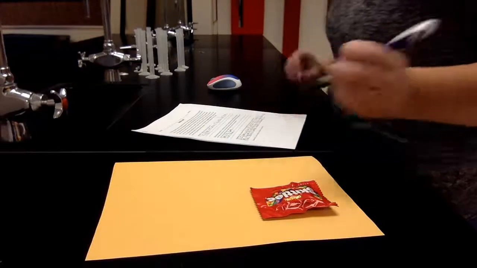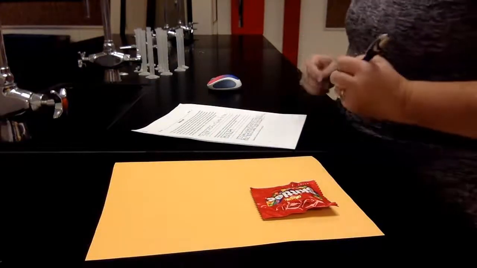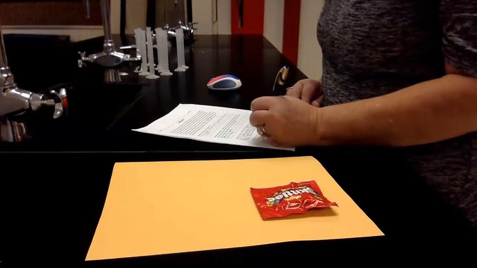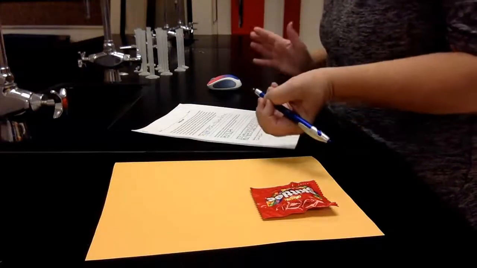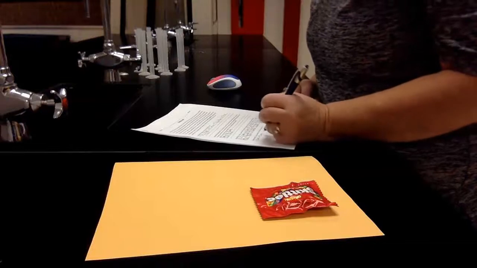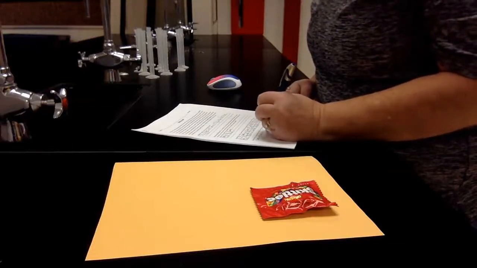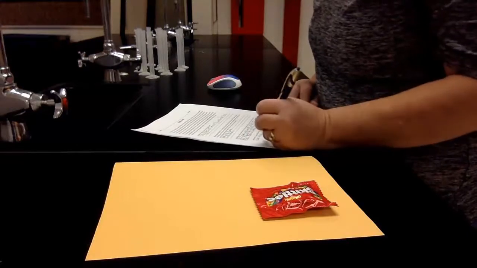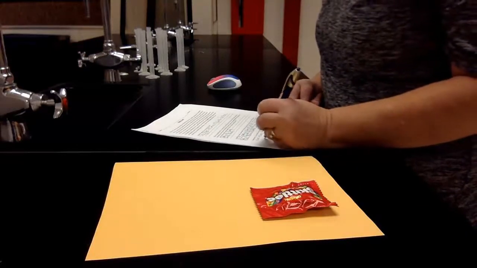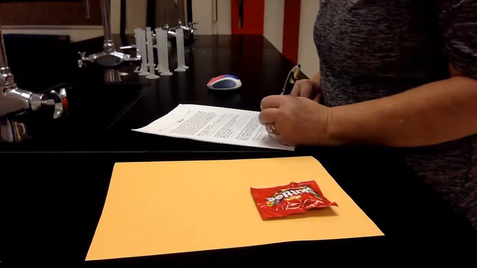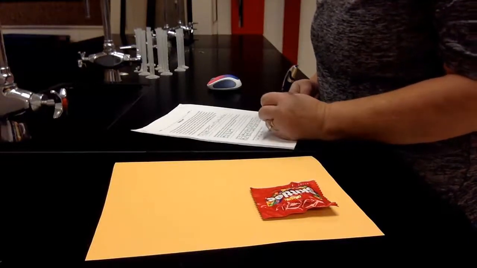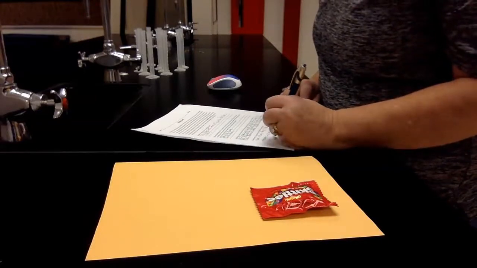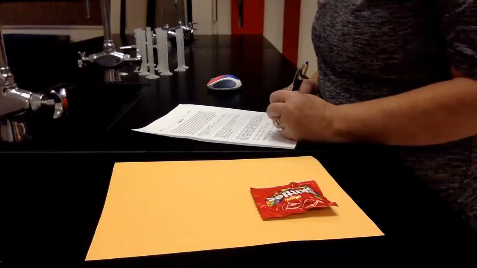Okay, so we need to put our steps, our procedures. So first step, get a bag of Skittles. Now I have just a fun size because, hey, it's Halloween now, so we might as well check. Get a bag of Skittles and open. My next step will be to count, separate by color, and then count each number.